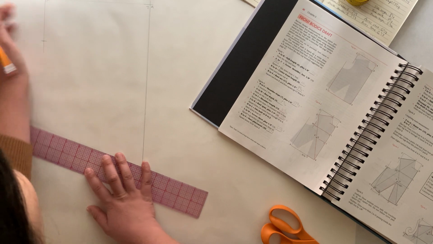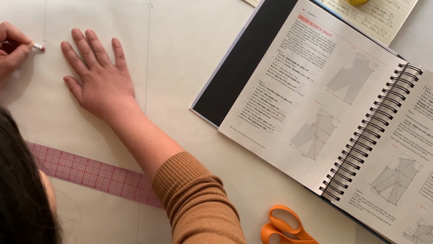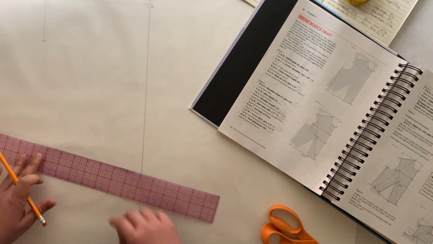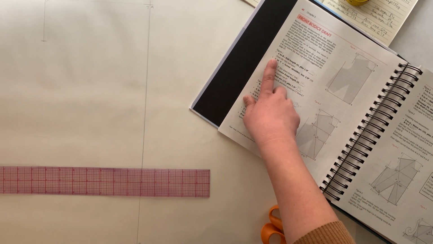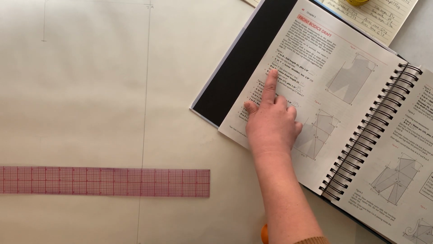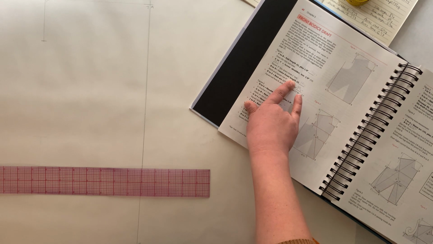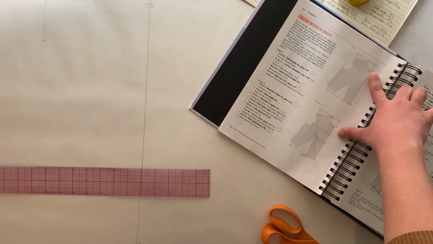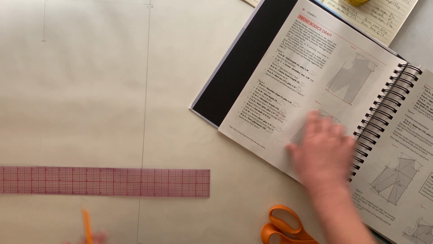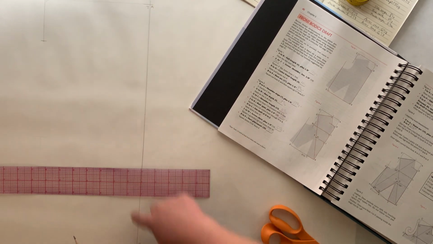And again, I'm gonna label that as a right angle. I'm gonna remove any of the excess down there that I don't need, and then I'm gonna keep on moving. Okay, now I'm gonna do B to D, which is my center front length. This is the one that comes from the hollow of the neck to the waist. So that's gonna be right directly on your A to B line.